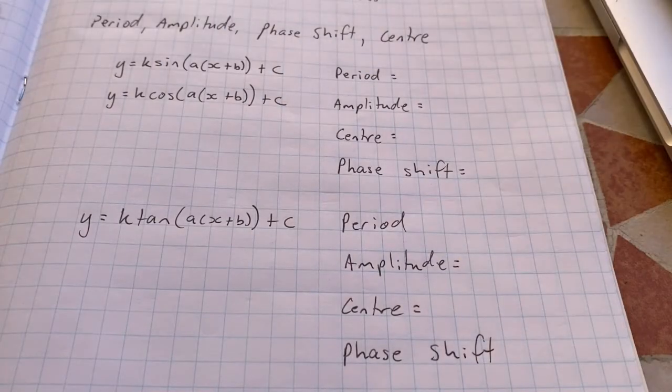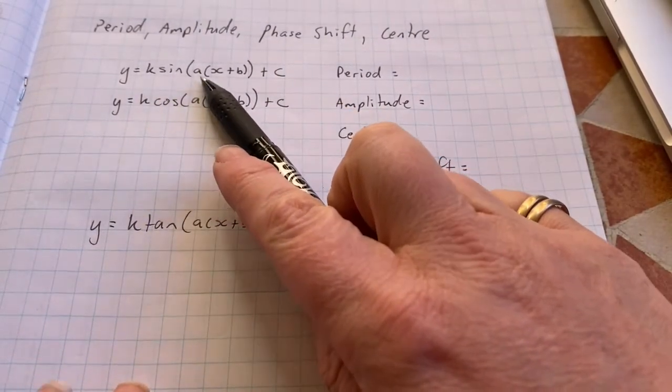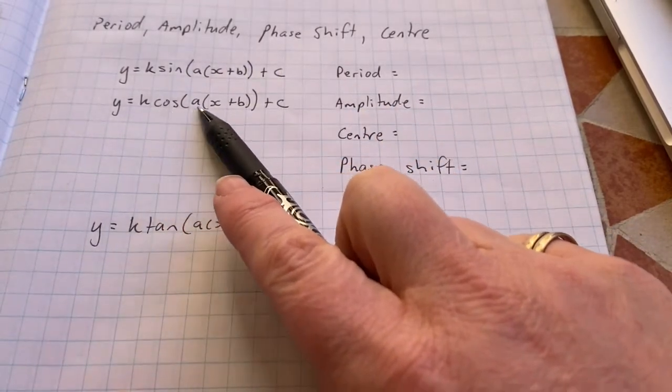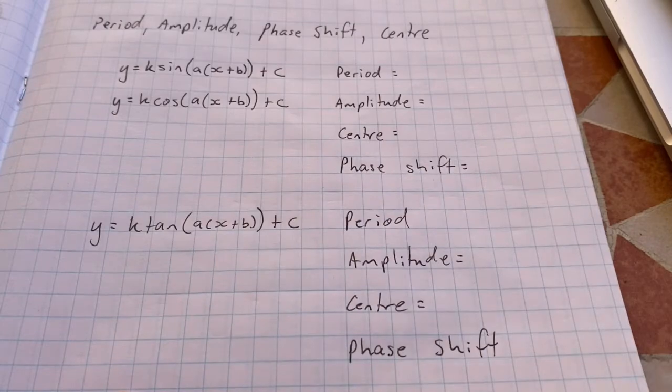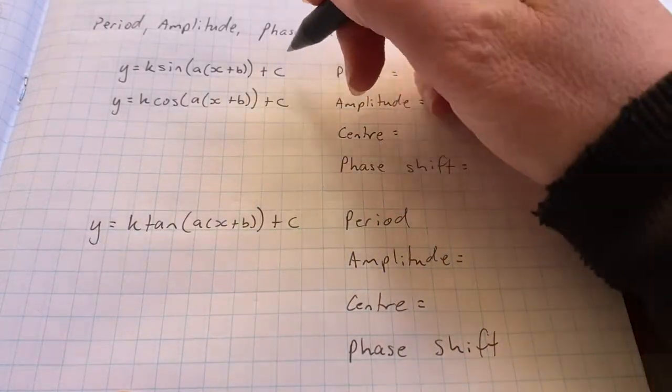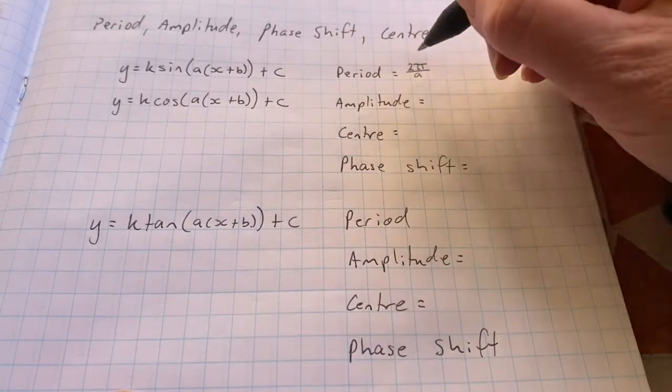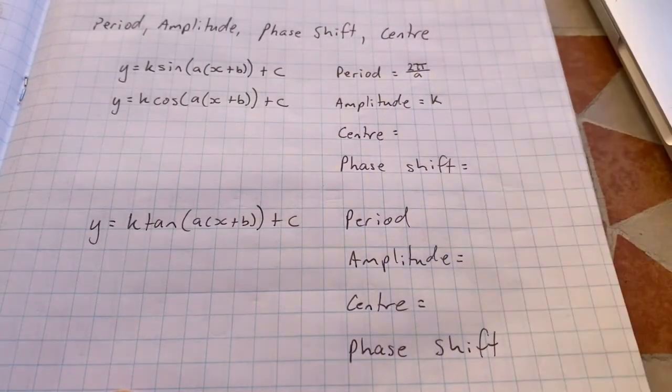So I'm just going to put it all together. If we've got k sin(ax + b), notice that's factorized, plus c, or k cos(ax + b) plus c, the results are the same. The period for both of those will be 2π over a. The amplitude for both of those will be k.